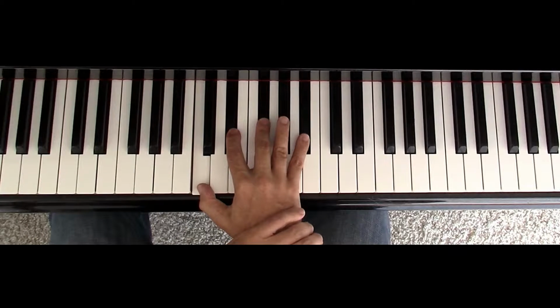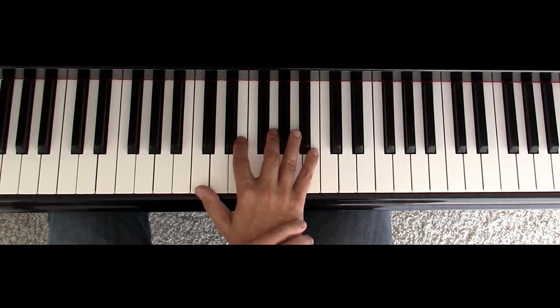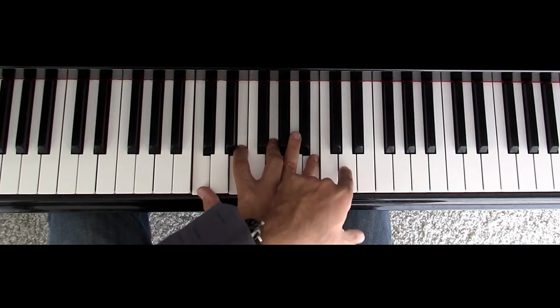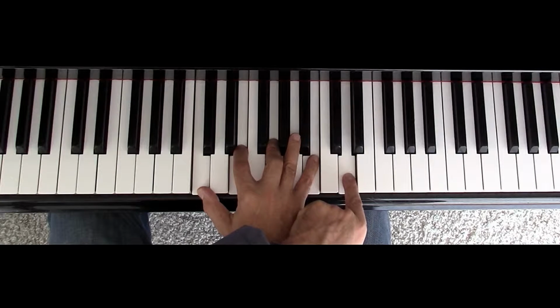Okay, we are going to add the most fundamental tension we are going to have in these types of 7 chord structures. So we are going to add the 9th. The 9th is going to be above the 7th of the chord.